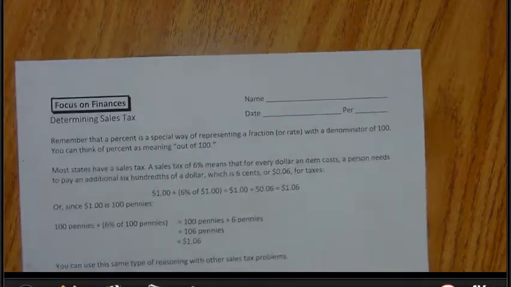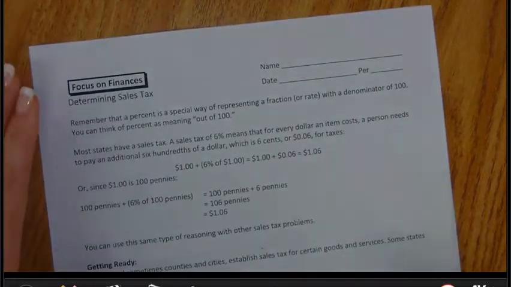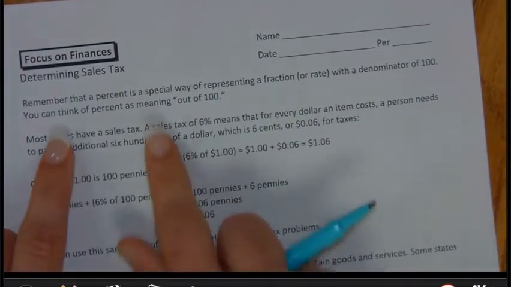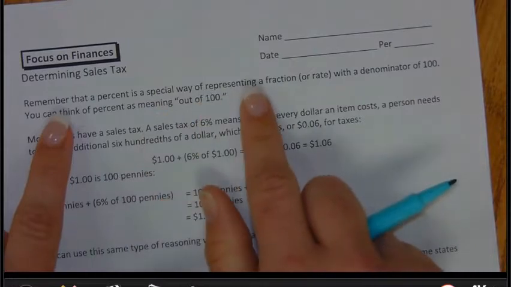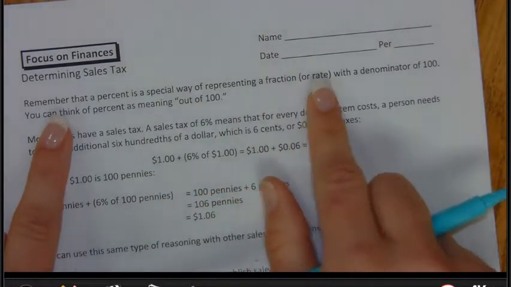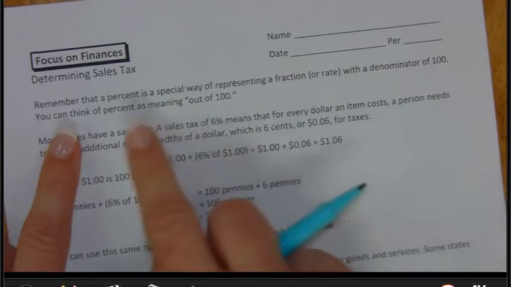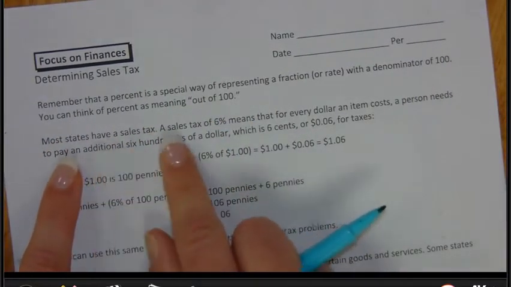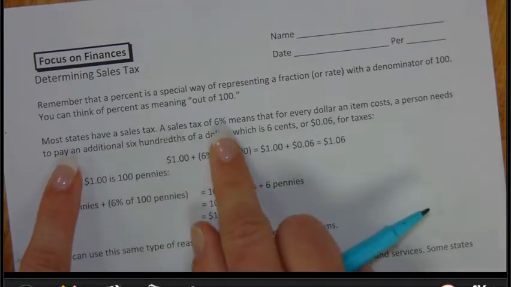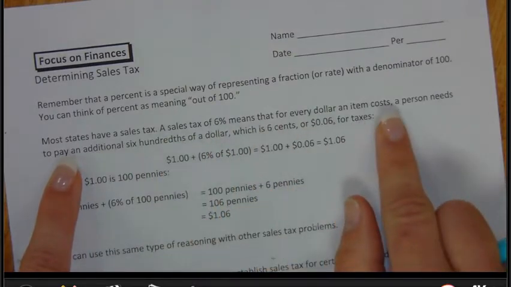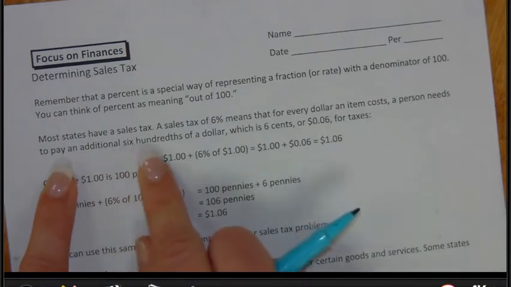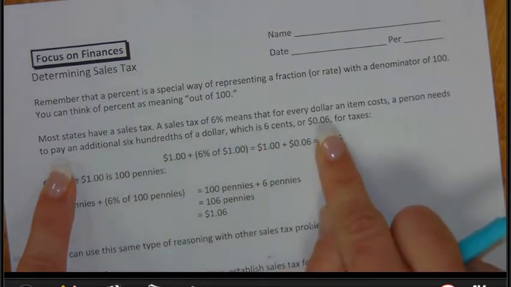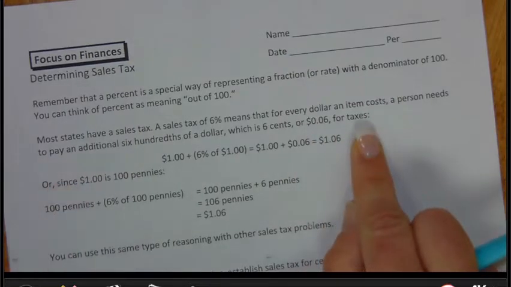All right, if you guys would please find your worksheet on determining sales tax. Okay, so remember that a percent is a special way of representing a fraction or rate with a denominator of 100. You can think of percent as meaning out of 100. So most states have a sales tax of 6%, which means that for every dollar an item costs, a person needs to pay an additional 6 hundredths of a dollar, which is 6 cents or 0.06 for taxes.